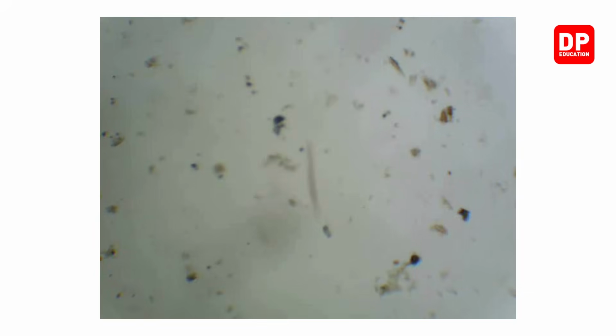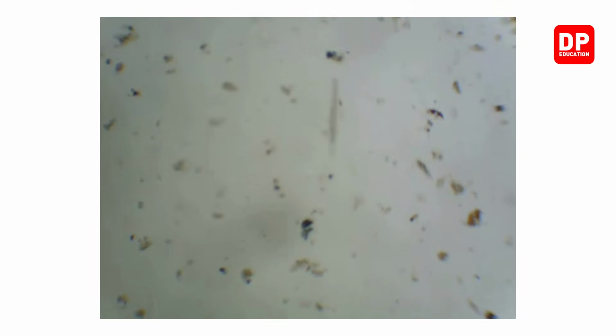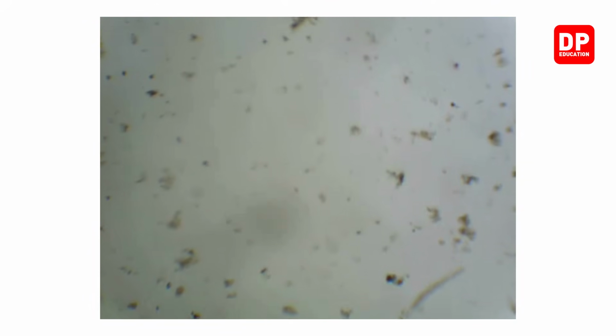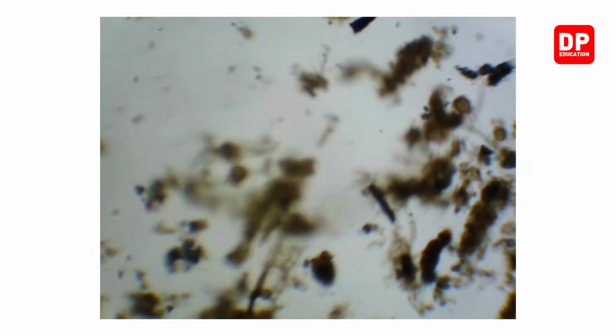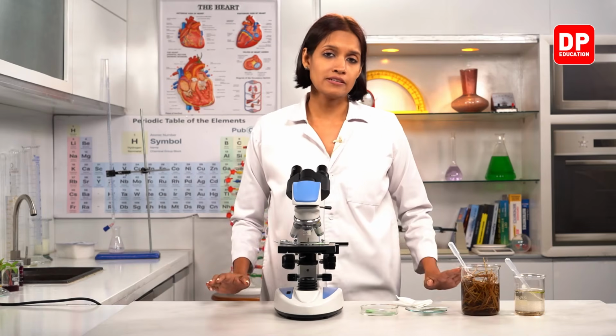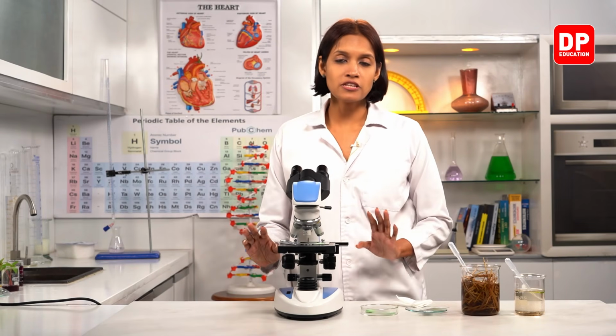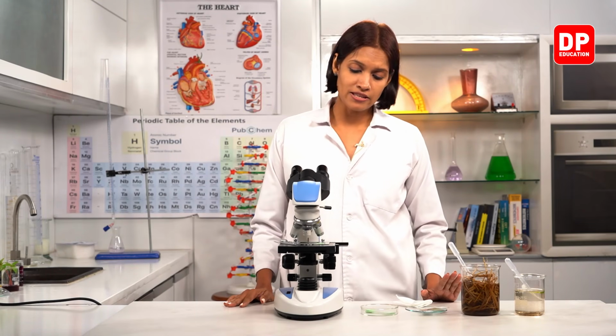Because this is a liquid sample, they can move. Okay. So some of these organisms are not very clear, but I am going to show you all permanent slides as well. Therefore, after this, we will observe the permanent slides, right?